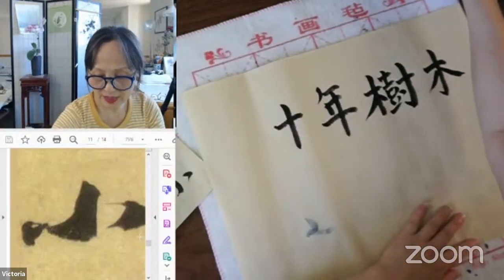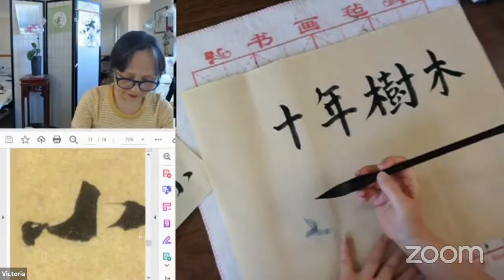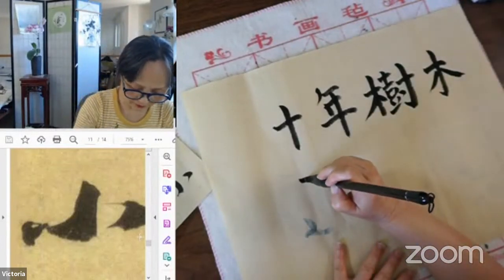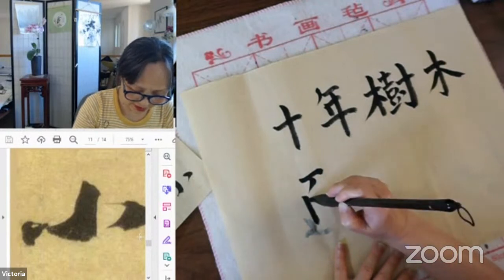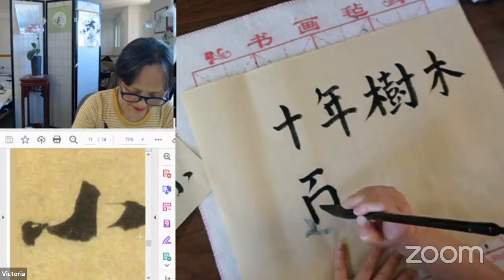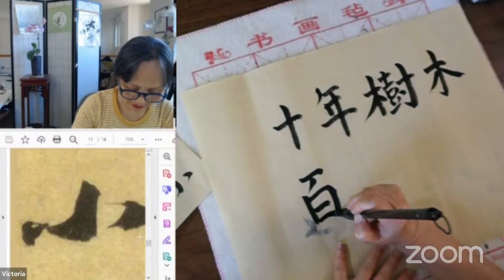What's the meaning of that? This character I'm writing is 100.